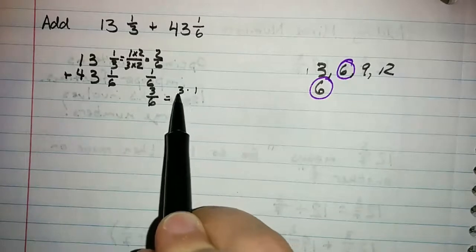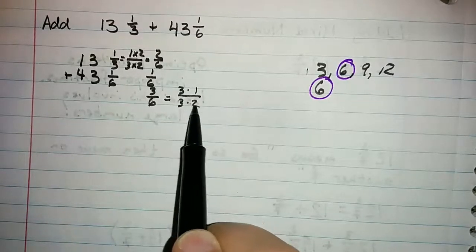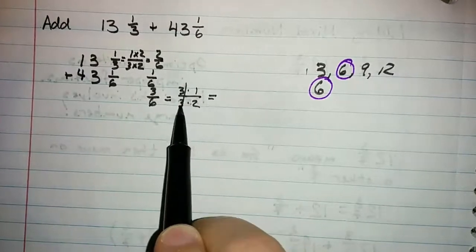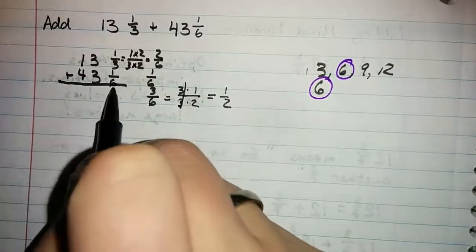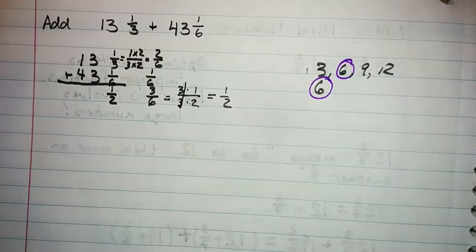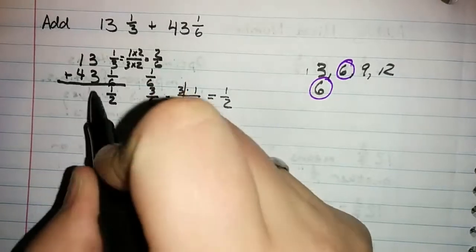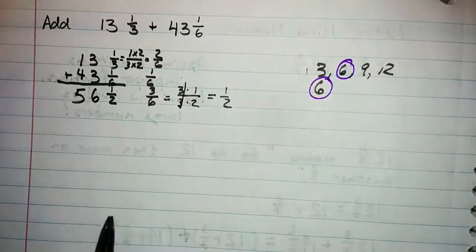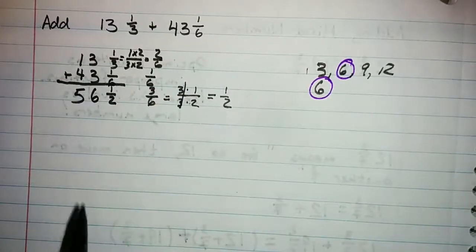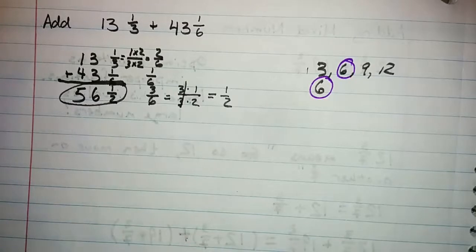This is 3 times 1 over 3 times 2, which is 1/2. So the fraction part in my answer will be 1/2. 3 and 3 is 6. 1 and 4 is 5. I get 56 and 1/2 for my final answer.